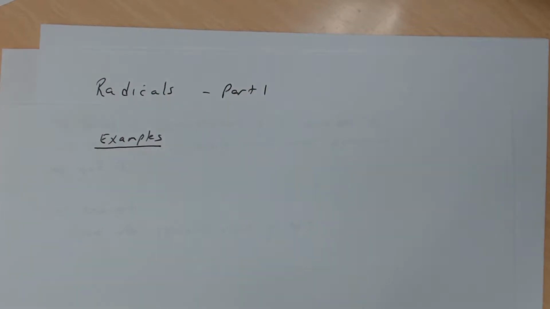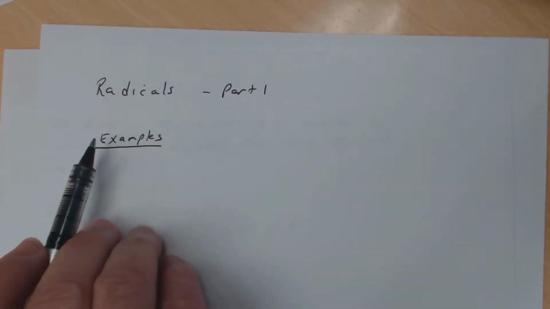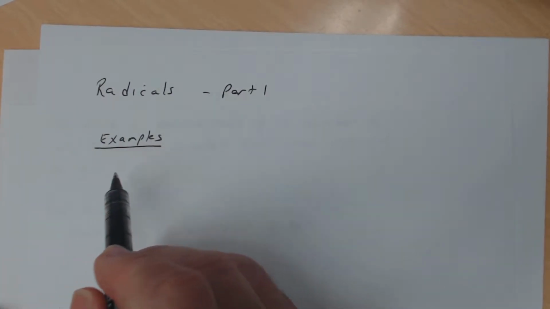Okay, so in this lesson, we're going to talk about radicals and simplifying radicals. The radicand, and we'll talk about the radicand in a little while, could be a number, it could be a variable, it could be a combination of numbers and variables. But this will be part one. Okay, so first of all, let's just look at some examples of what radicals look like.